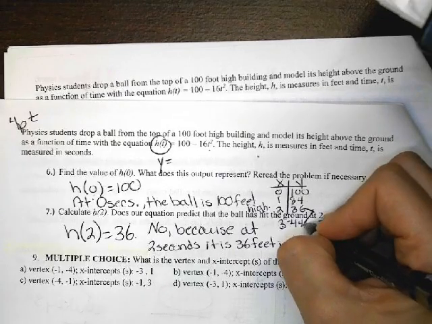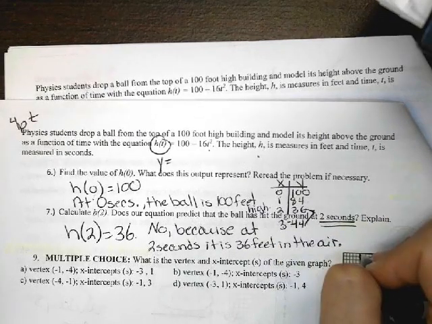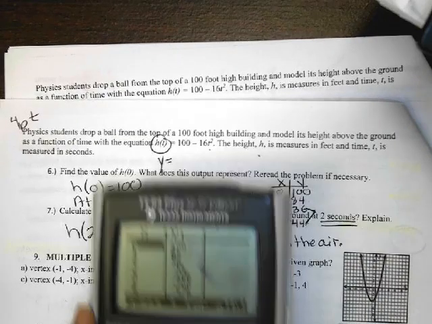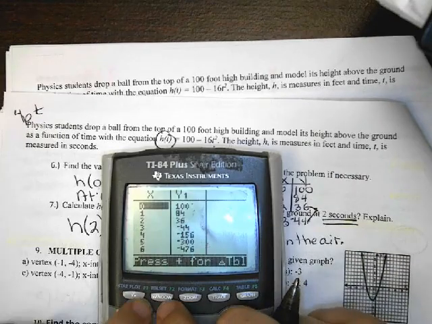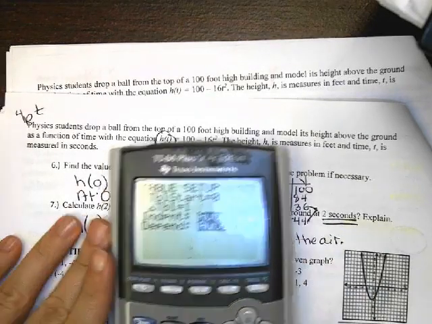Somewhere in there it's 0. We don't know exactly where it's 0, but it's between 2 and 3. You could try to take a guess at 2.5. Okay, so on here, I can change my table set. I can do second window.